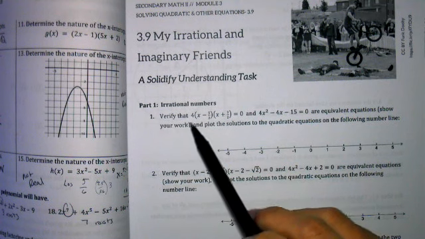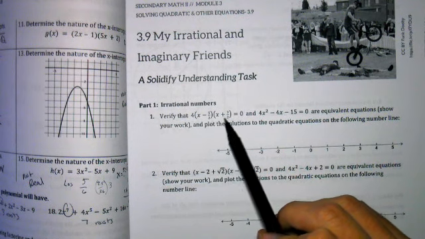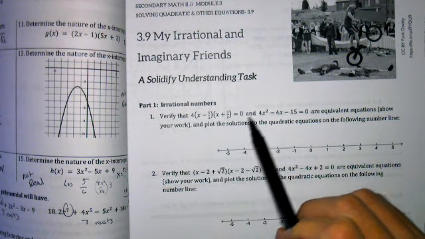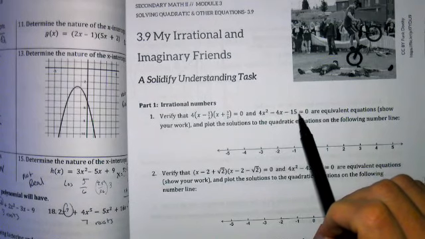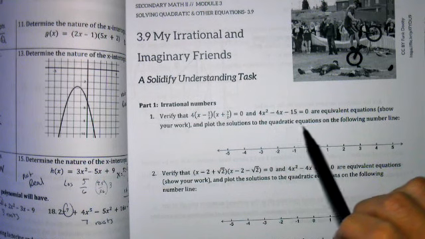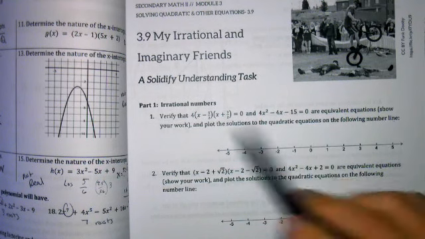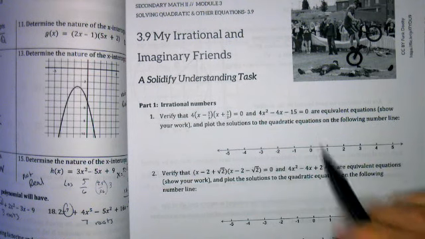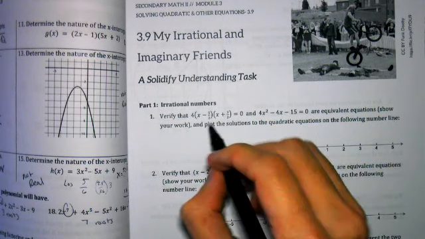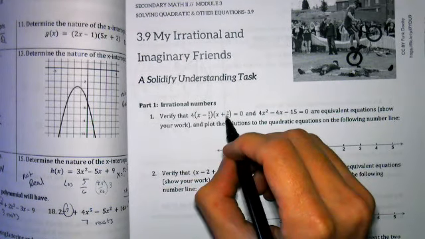Verify that 4 times (x minus 5 halves) times (x plus 3 halves) equals 0, and 4x squared minus 4x minus 15 equals 0 are equivalent equations. Show your work and plot the solutions to the quadratic equations on the following number line. So verify that these are equivalent equations. Well, we can do that very easily by just multiplying these out.